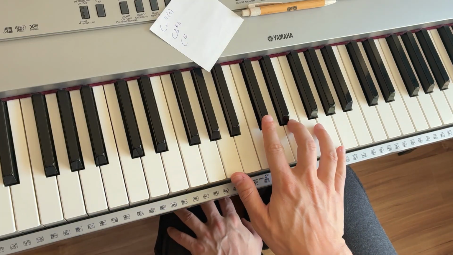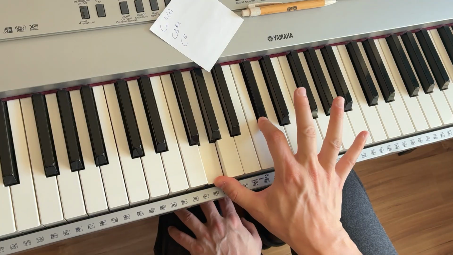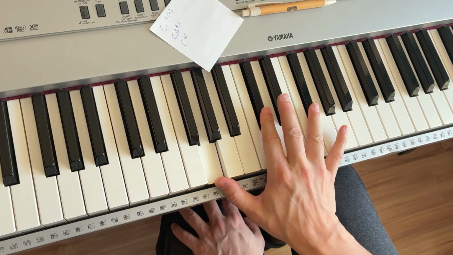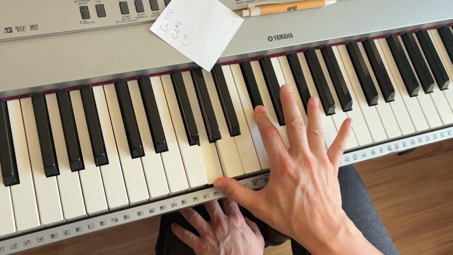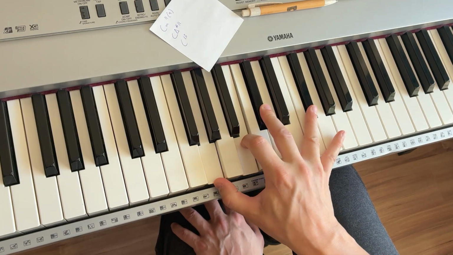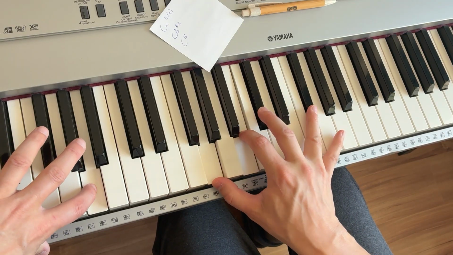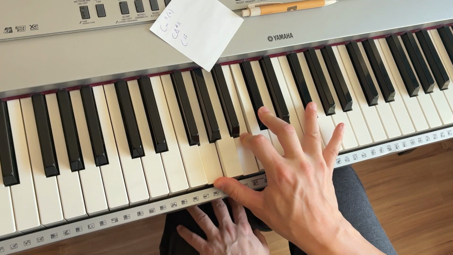So A7, put the 7 on the bottom, 3 in the middle, 6 on top. Get used to that shape. You're going to see it and play it everywhere. G, C sharp, F sharp: 7, 3, 6, technically 13. And put the 9 in there, the B. Lovely sound. Then an A in the bass. Very, very common. We can take it even further.